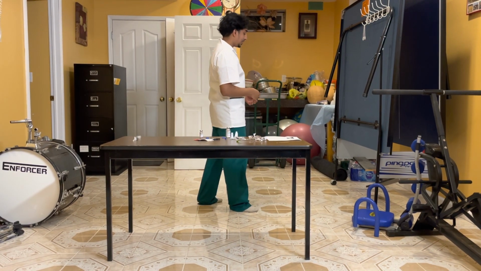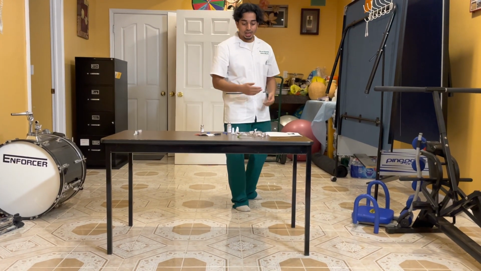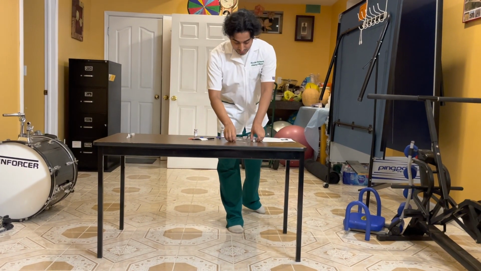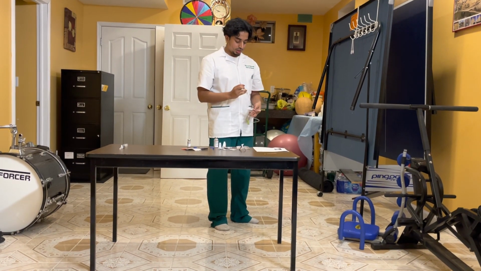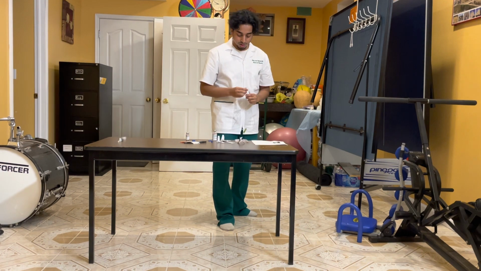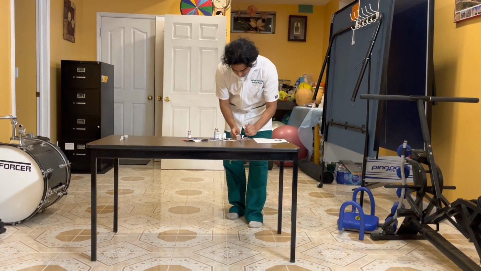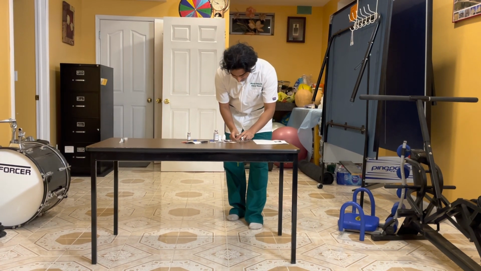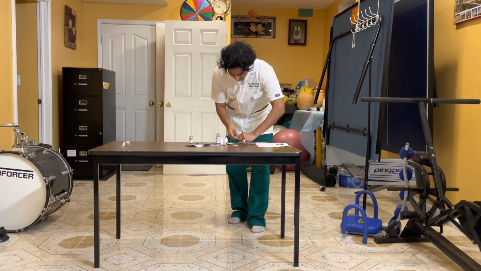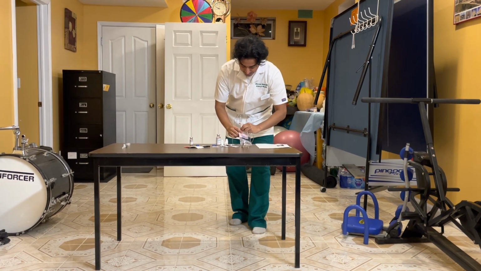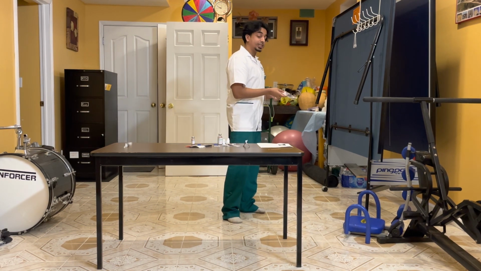Now once I've done that, since everything is perfectly fine and clear, it's time that I can insert the port. So now that I'm inserting the port, I uncap it. Once I uncap, I insert into the IV bag. Once it is inserted, the first thing I want to do is prime it.